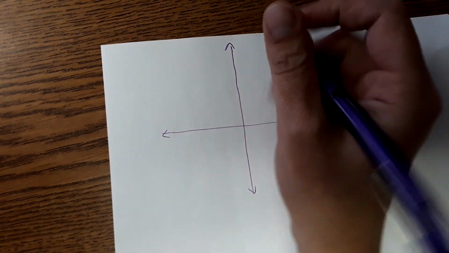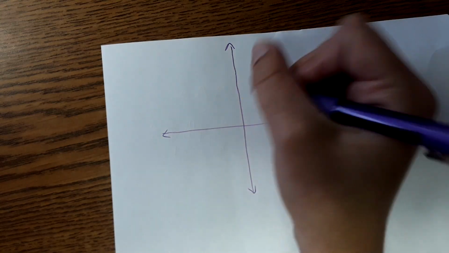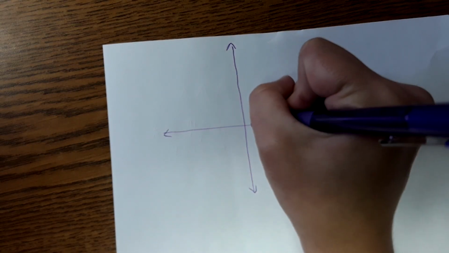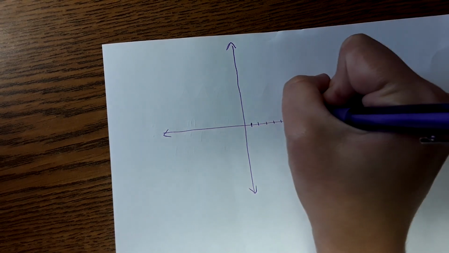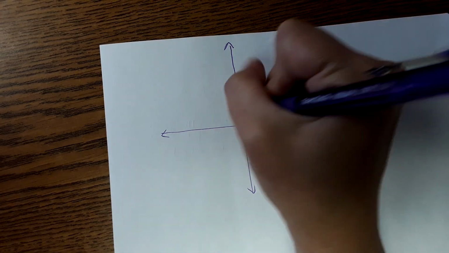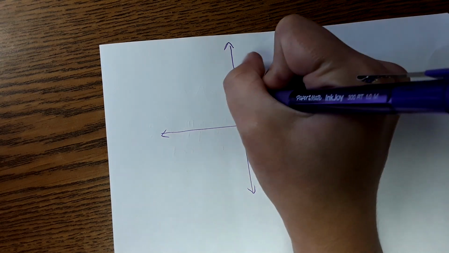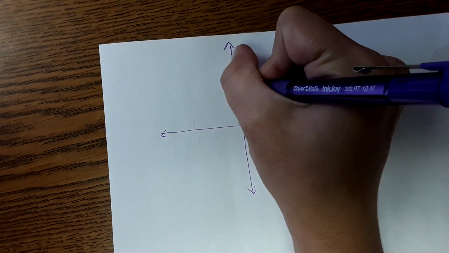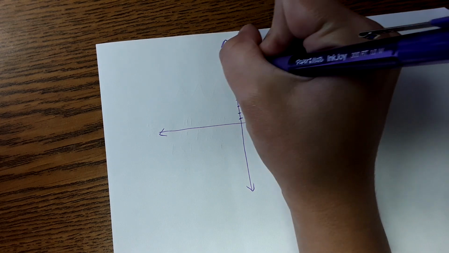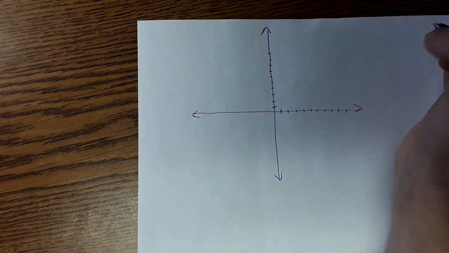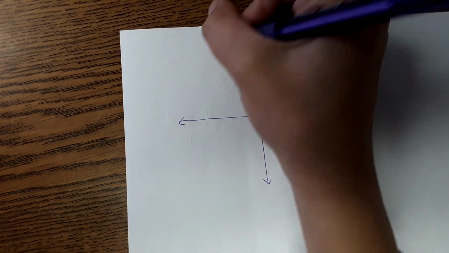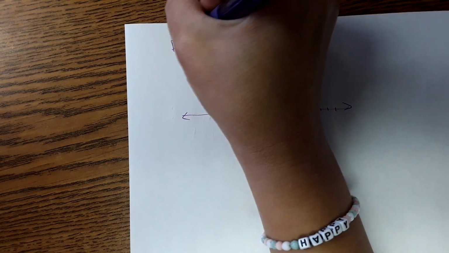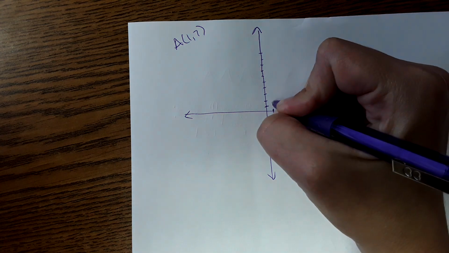Okay, so A was at 1, 7. So I'm going to do 10 marks. 1, 2, 3, 4, 5, 6, 7, 8, 9, 10. Try to make it as even as possible. Okay, the points we need to plot. A is at 1, 7.